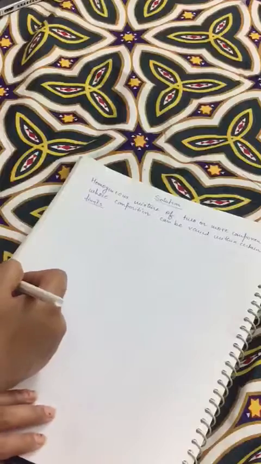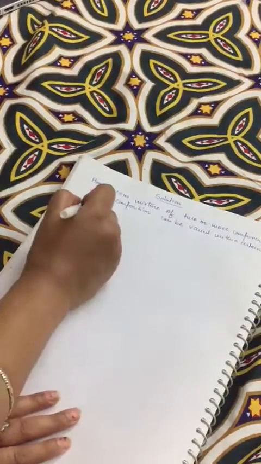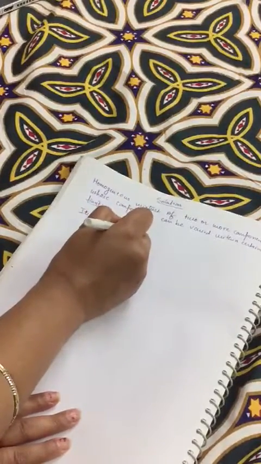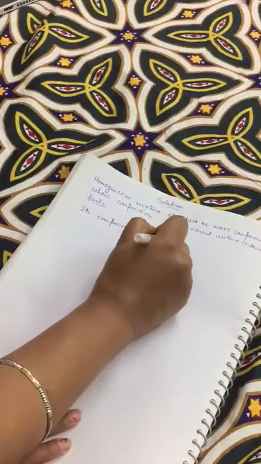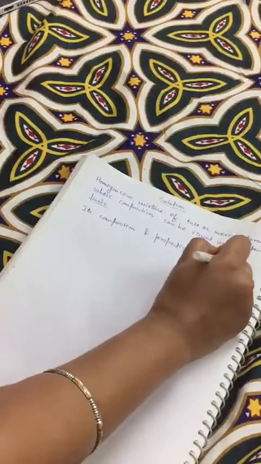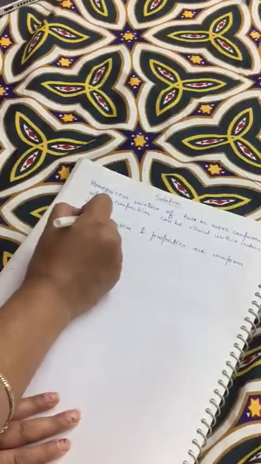Now, it means that its composition and properties are uniform throughout the mixture.